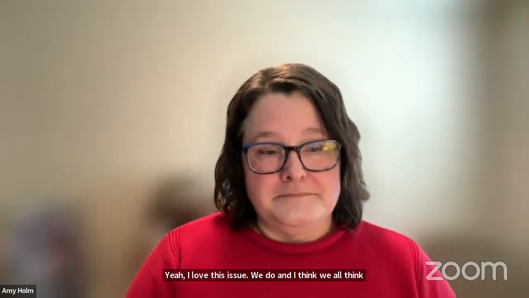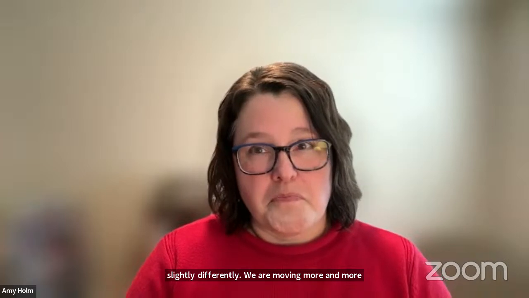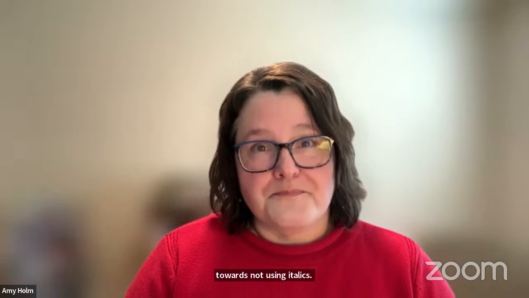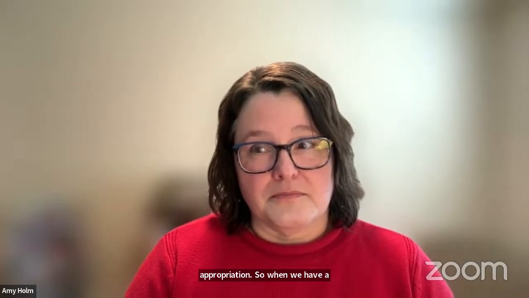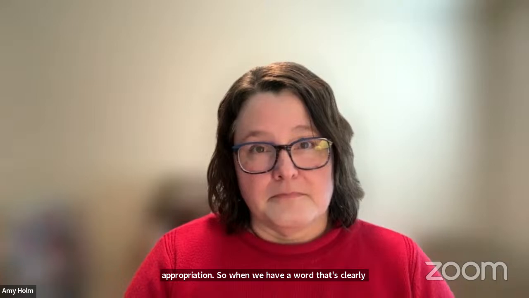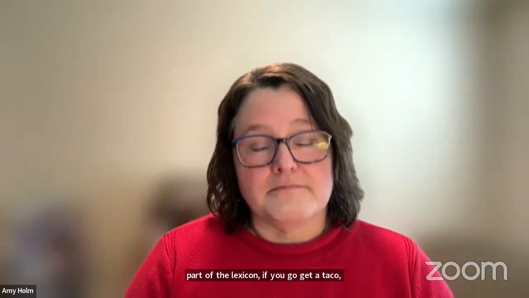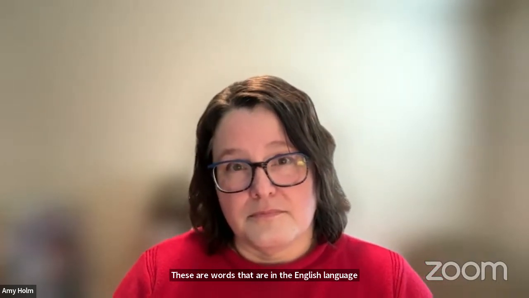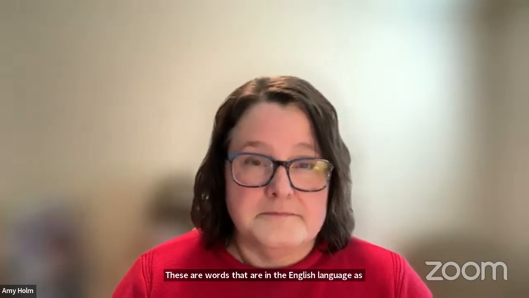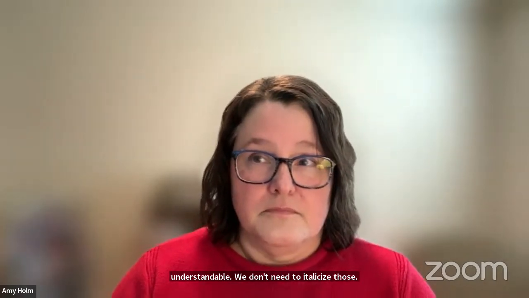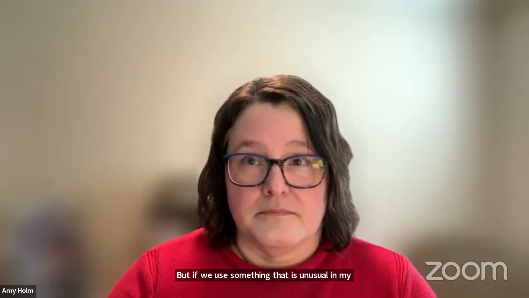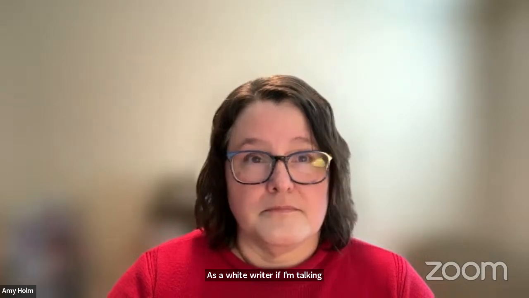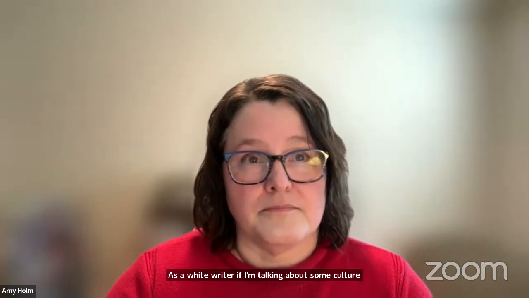We are moving more and more towards not using italics. I find that problematic because to me it's a little bit appropriation. When we have a word that's clearly part of the lexicon, if you go get a taco, if you have sushi, these are words that are in the English language as understandable. We don't need to italicize those. But if we use something that is unusual, in my opinion, as a white writer, if I'm talking about some culture other than mine, I italicize because I'm not stating it as mine.